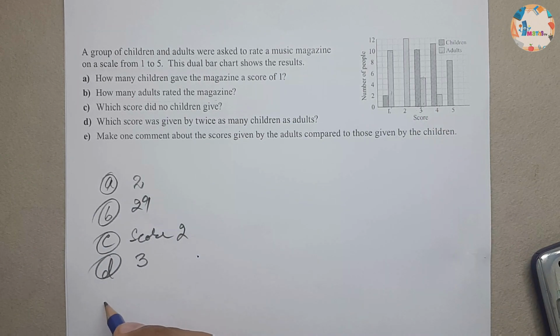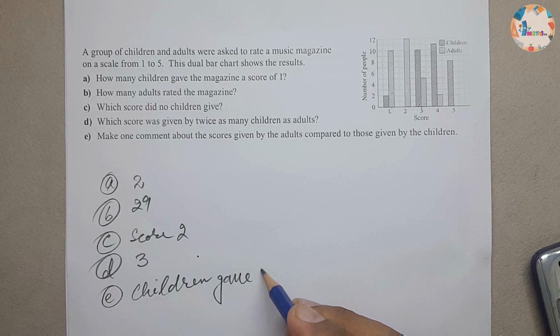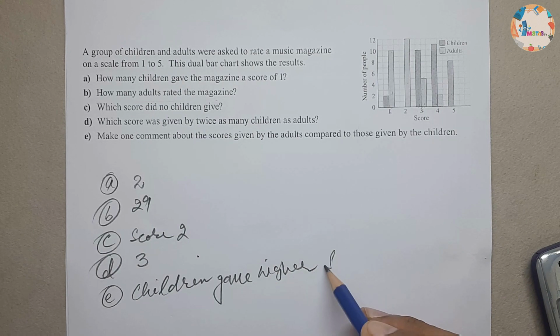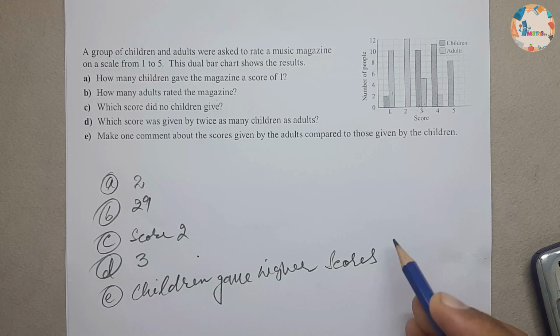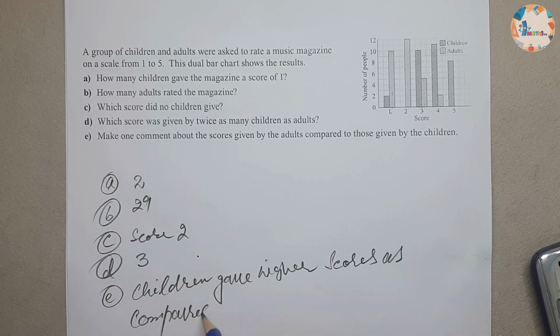So we can write as E: children scored higher. Children gave higher scores as compared to adults.